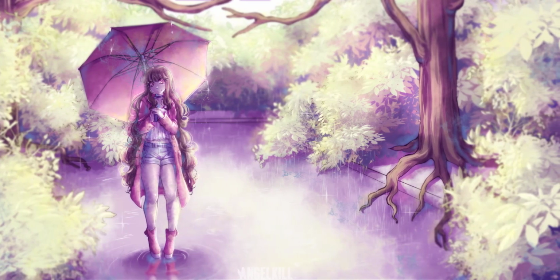Here you can see my finished drawing of her in the rain, and here you can see every single drawing that I finished, kinda.